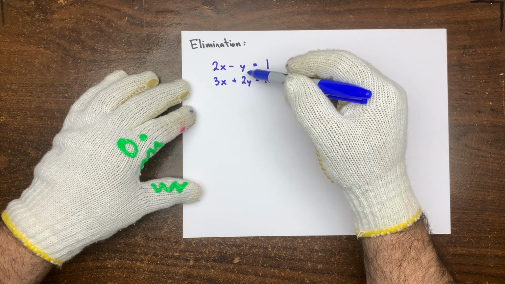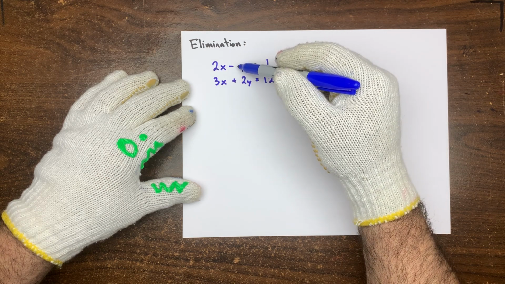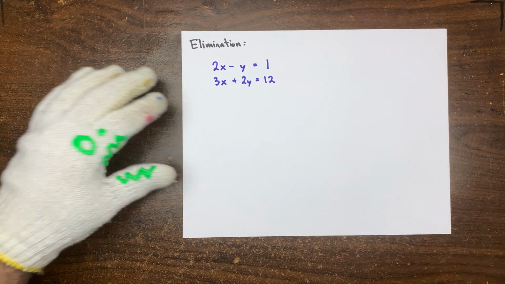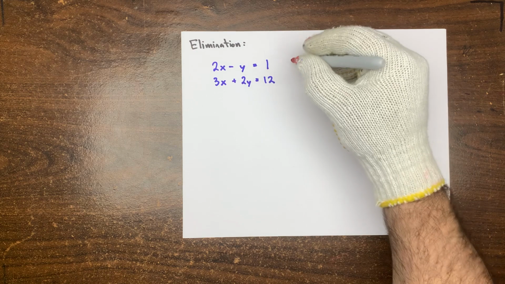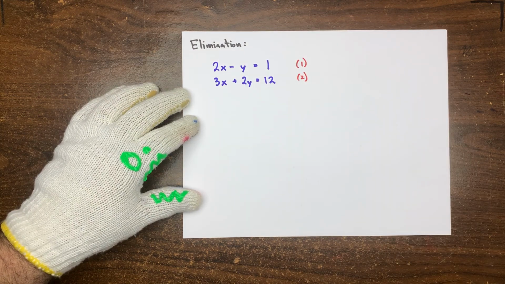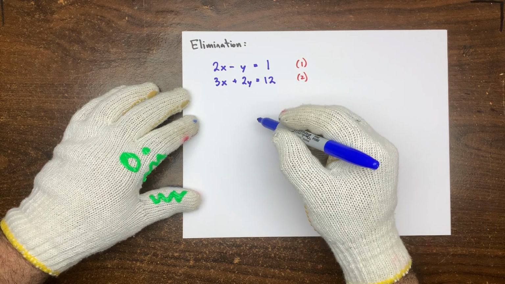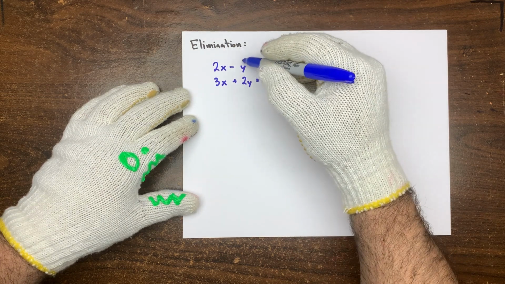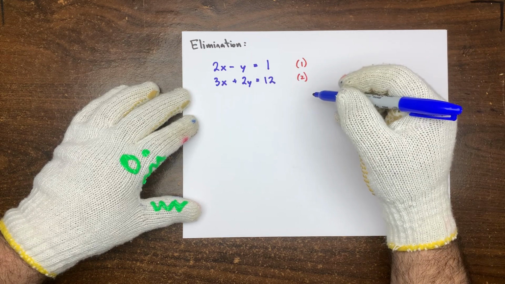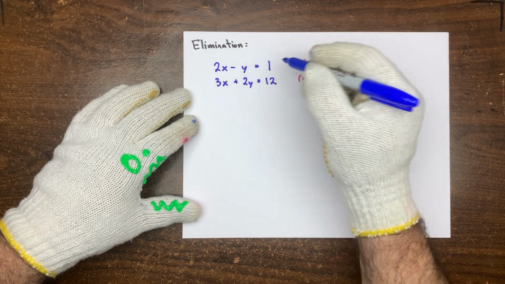There's something easier here, though. I can multiply this equation by 2 to make this a 2, and then not multiply the other at all. So let's try that. First thing we're going to do is label our equations, equation 1, equation 2, and then rewrite them when we multiply the whole equation by a value. Remember, we can multiply both sides of the equation by any constant, as long as we do it to both sides.